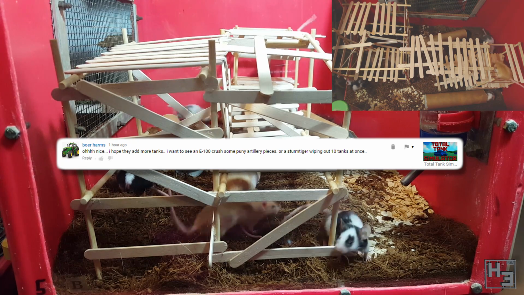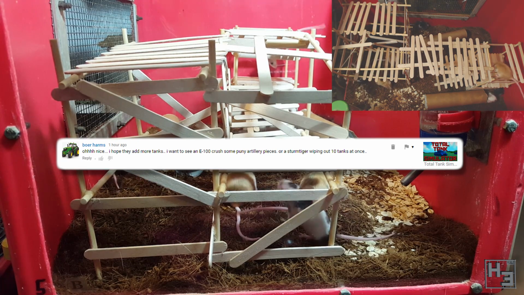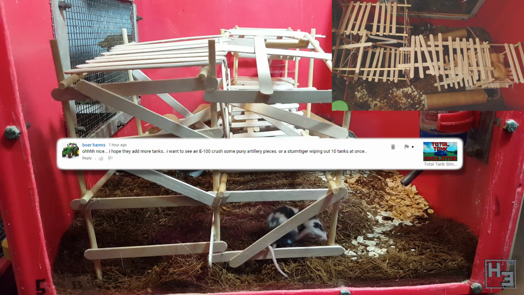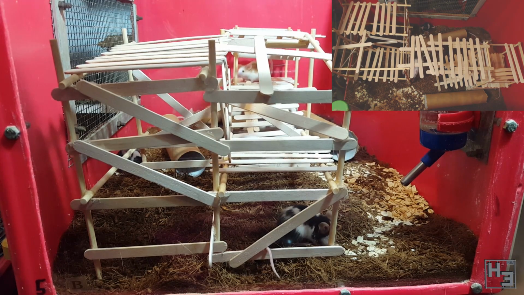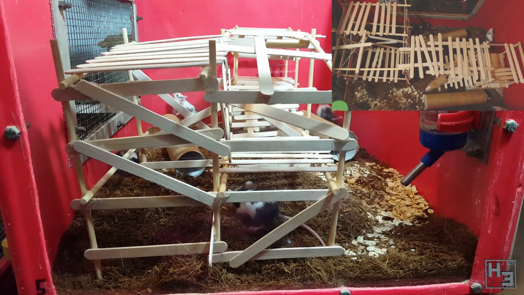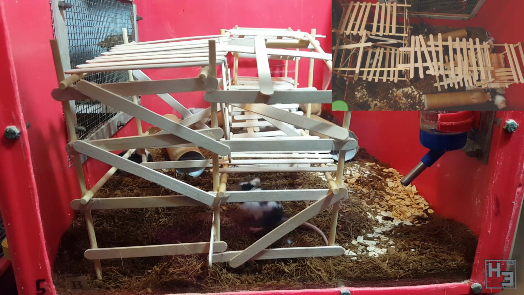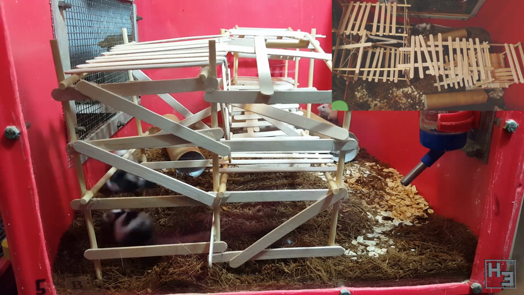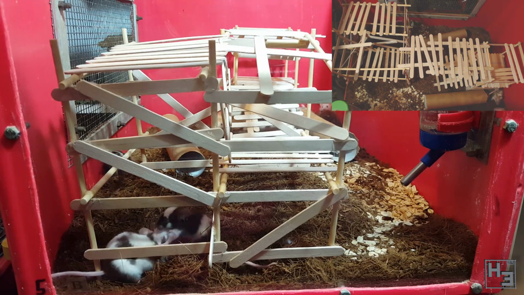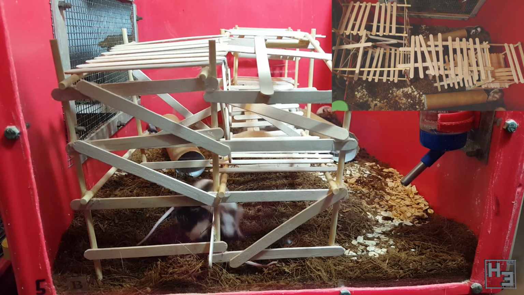I want to see an E100 crush some puny artillery pieces, or a Sturmtiger wiping out 10 tanks at once. I would also like to see a Sturmtiger, those things are ridiculous. I would like to see them have a correct KV-2 model at least. The KV model in the game is labelled as a KV-2. You'll be able to see me complain about that when I put the sandbox mode video up, assuming I've not done that already. I'd really like to see them add British tanks.